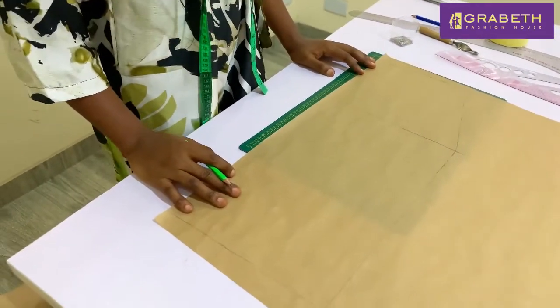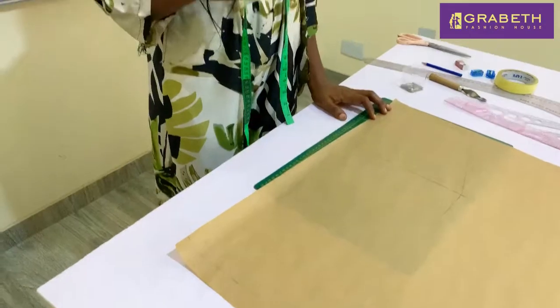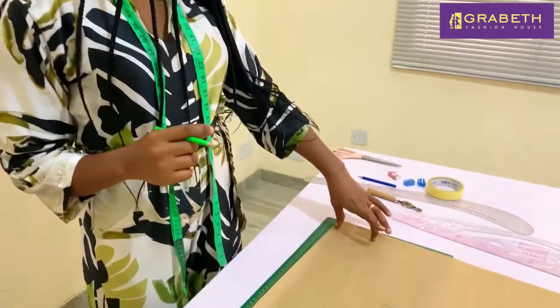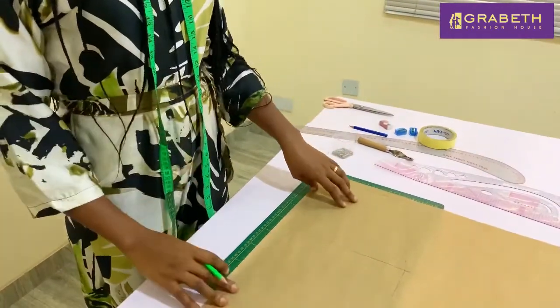So our apex for an adult, the regular words is nipple to nipple. All right, so we want to take the distance between the apex of our bust line, wherever it is. That's what we're going to be using to determine where our dart is going to fall on the skirt.